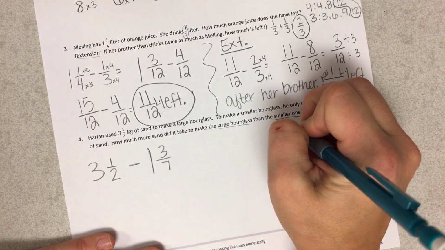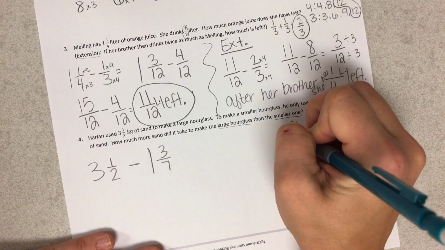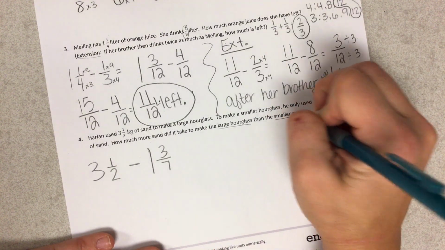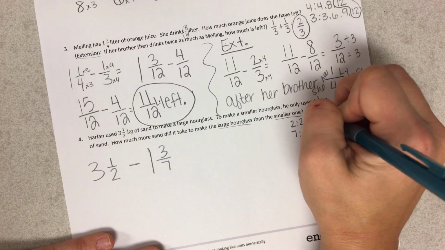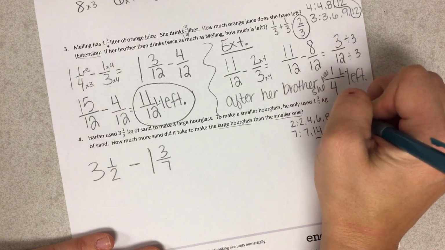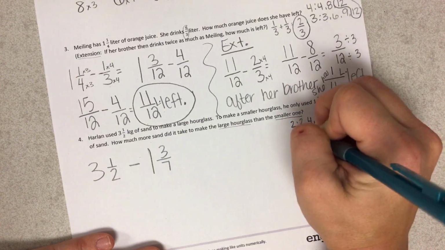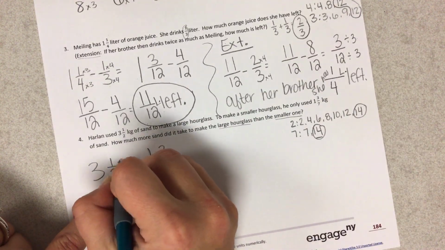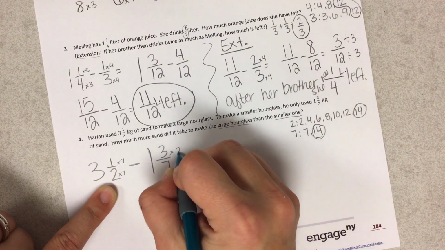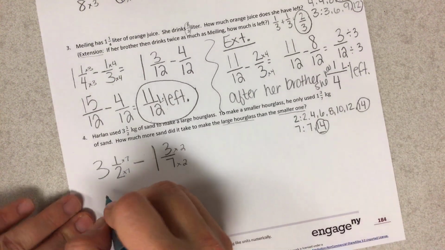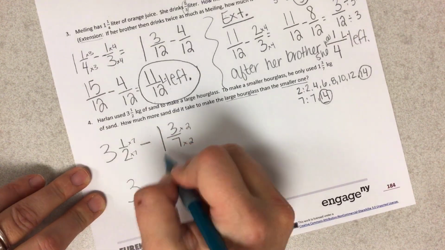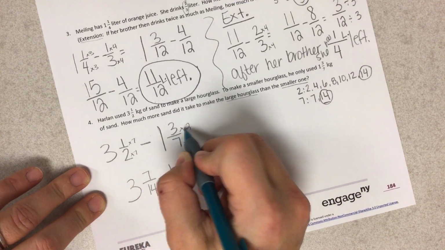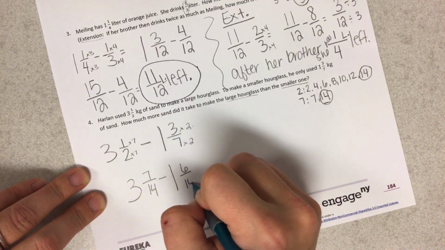So when I count out 2 and 7 to find that common denominator, I know that once I get to 14, that is going to be what I'm going to use as my common denominator. Okay, so I know that this one is the 7th term, and this one is the 2nd term. And I'm going to do 3, and I'm going to do my multiplication, 7/14, and I'm going to subtract 1 and 6/14.